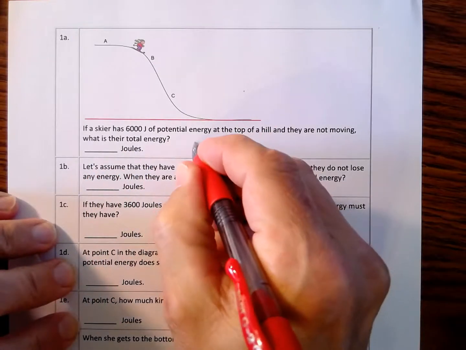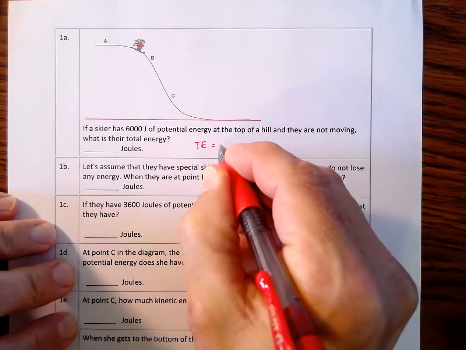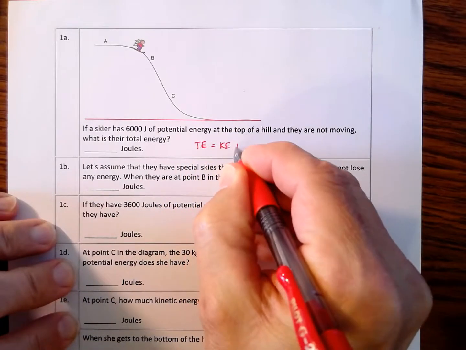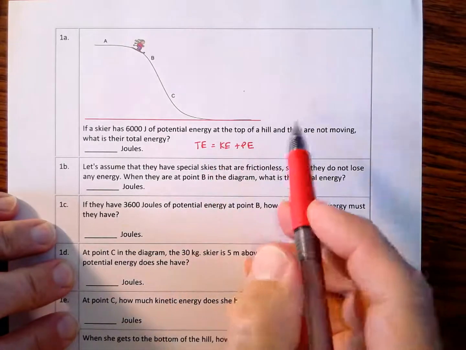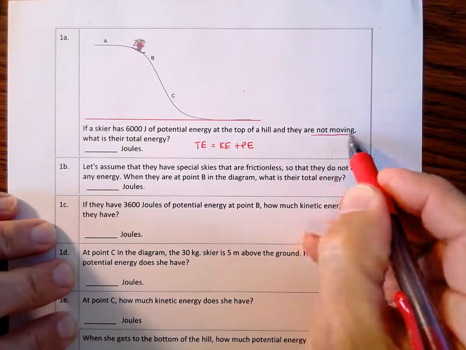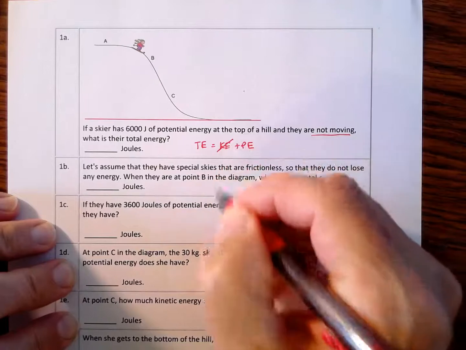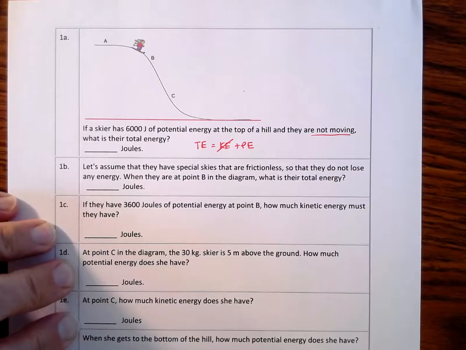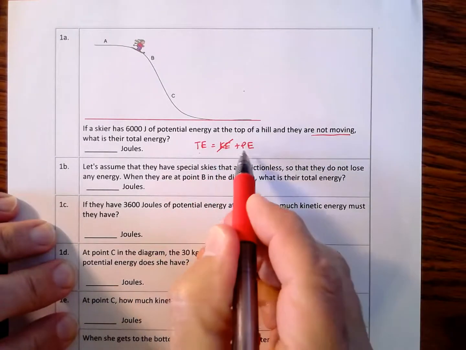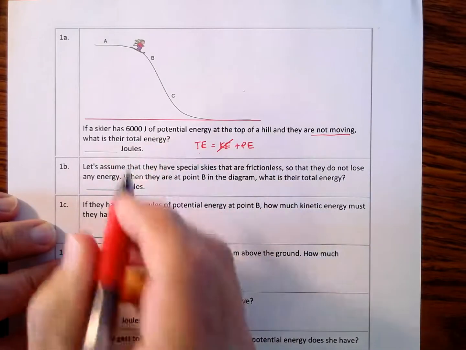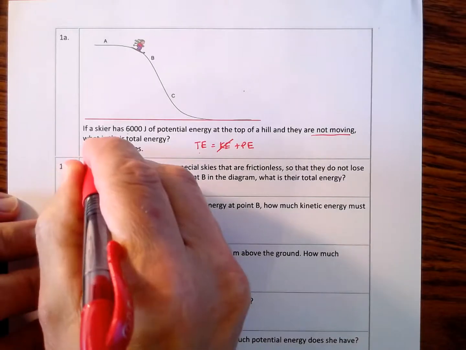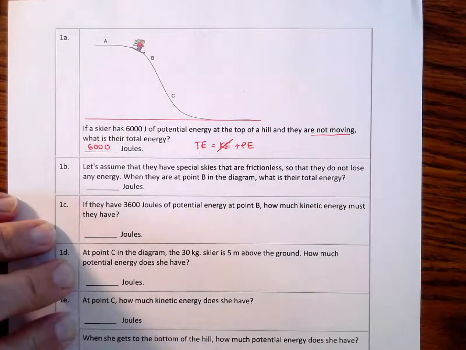So remember, the total energy is equal to the kinetic energy plus the potential energy. And it just told us they are not moving. If they are not moving, they have no kinetic energy. So the total energy just equals the potential. And it told us there's 6,000 joules of potential, so the total energy must be 6,000 joules.